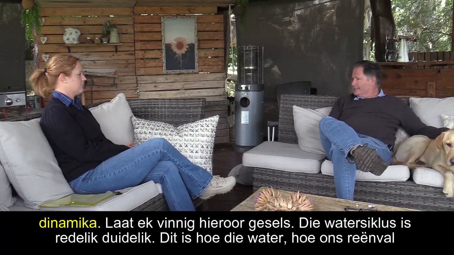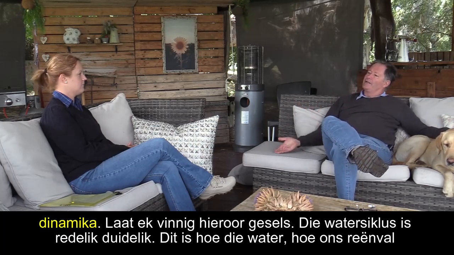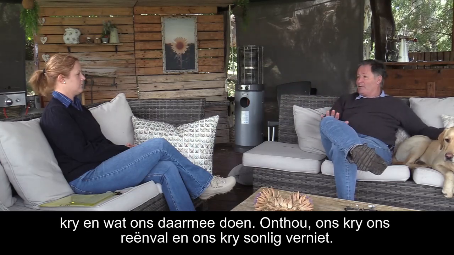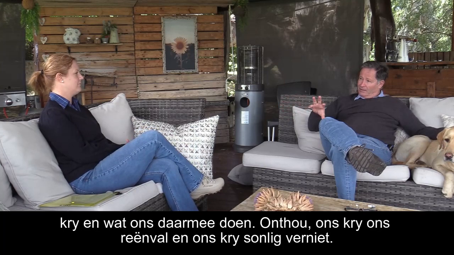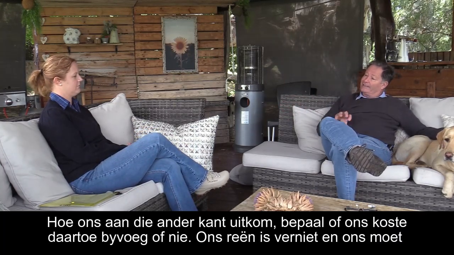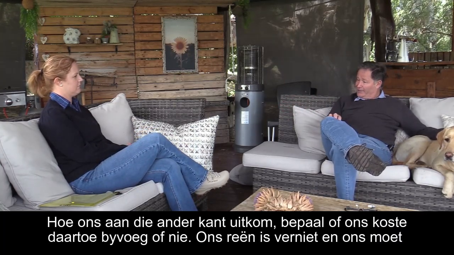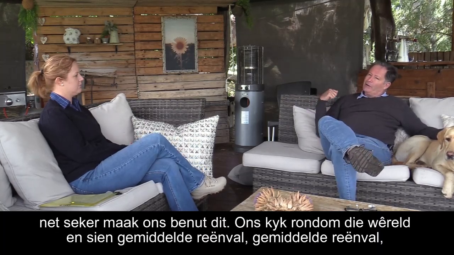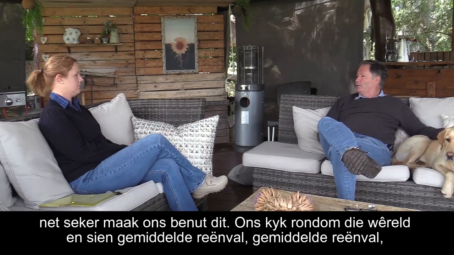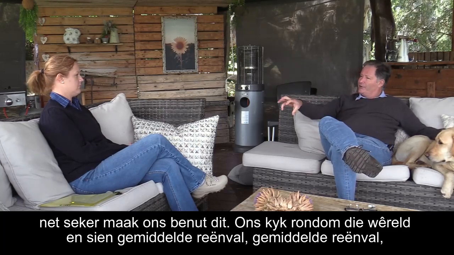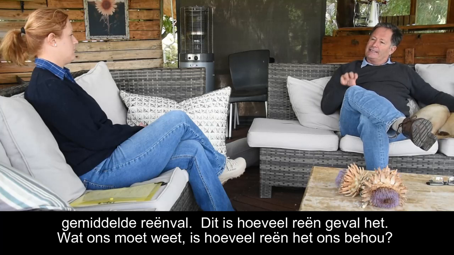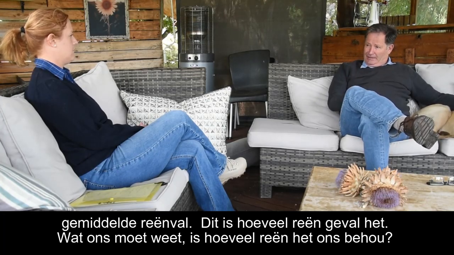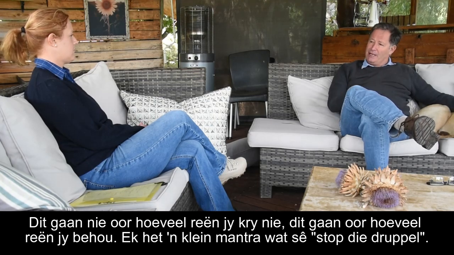The water cycle is quite obvious. It's how we get our rainfall and what we do with it. Remember, we get our rainfall and we get our sunlight for free. How we come out the other end determines whether or not we add costs to that. So our rain is free and we just got to make sure we utilize it. So we look around the world and we see average rainfall, average rainfall, average rainfall. That's how much rain fell. What we need to know is how much rain did we keep. It's not how much rain you get, it's how much rain you keep.